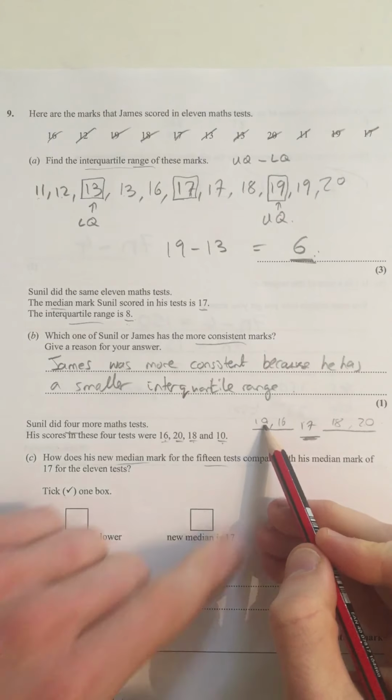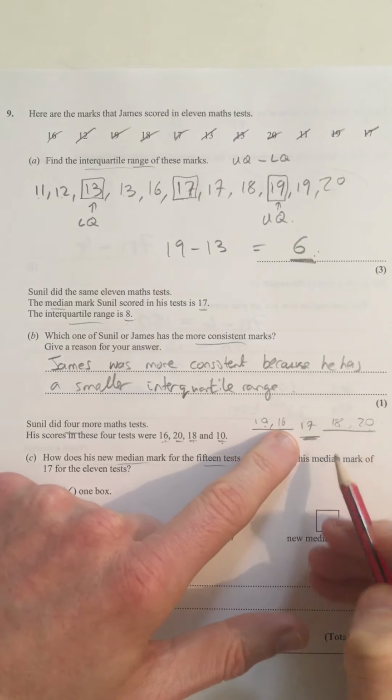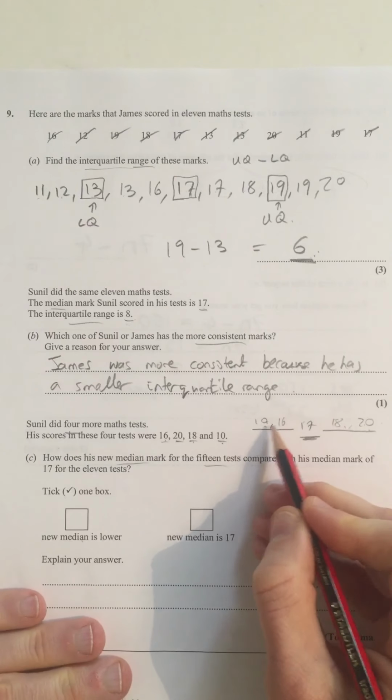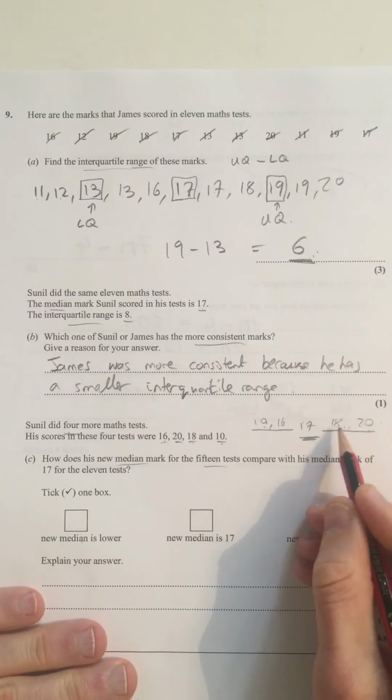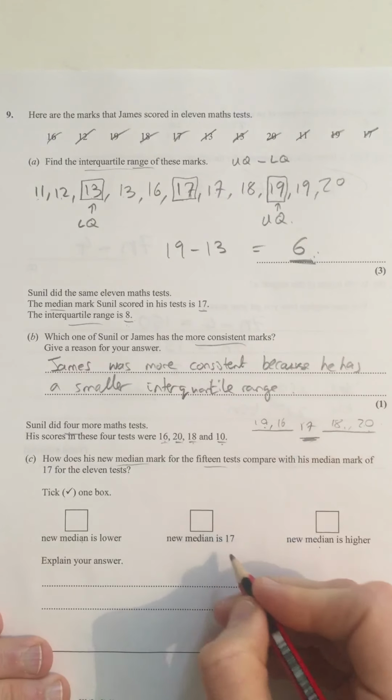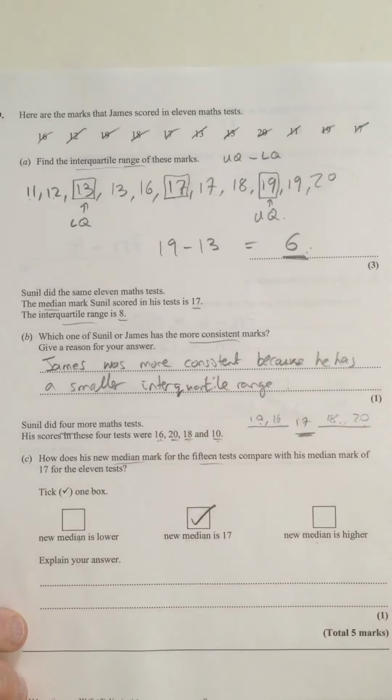Adding the 10 in doesn't matter because it gets balanced out. Adding the 16 doesn't matter because it gets balanced out. We've added the same number of data points below the 17 as we have above the 17. So 17 is still in the middle. So the new median would still be 17.